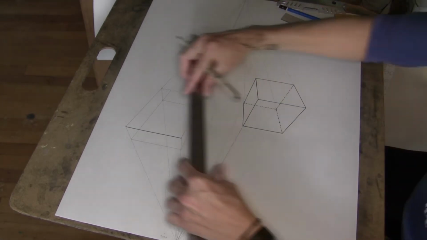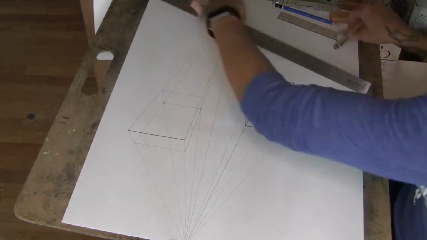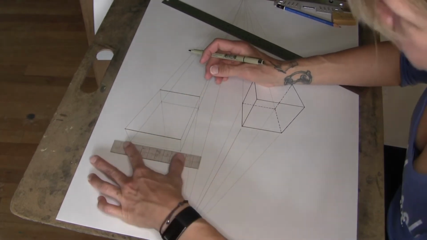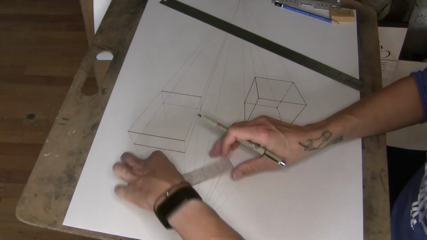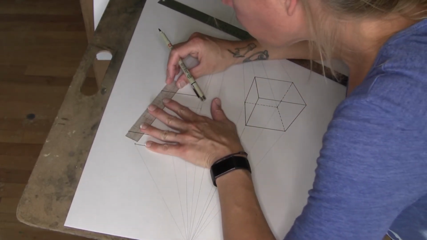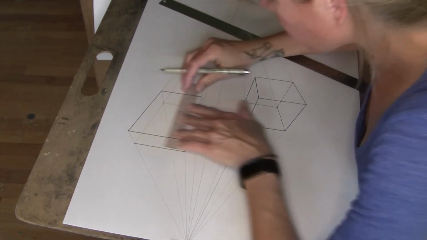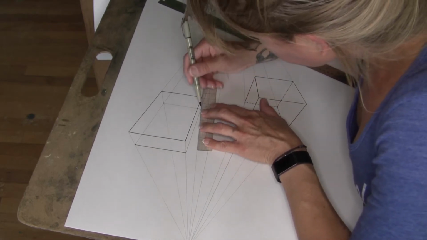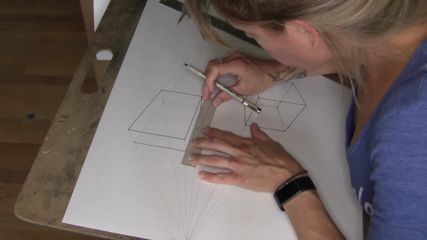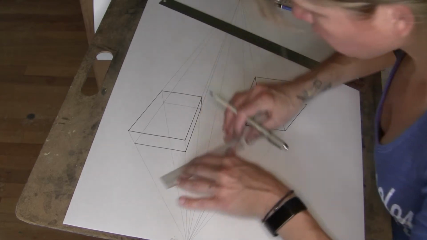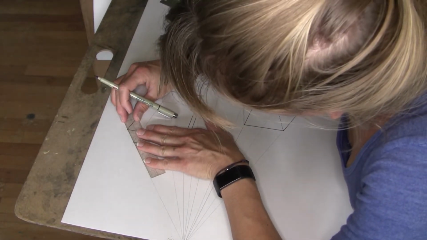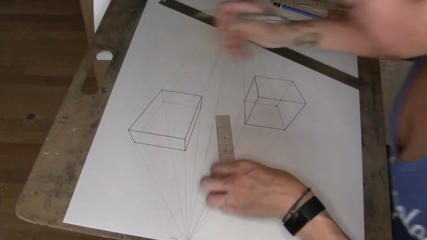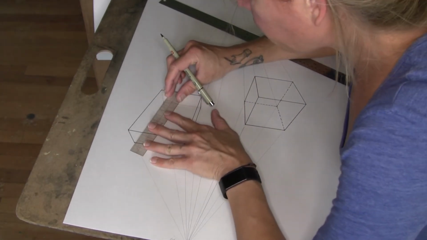Cool. So from here, I'm going to go ahead and ink in the, I'll use this one. I can see a little bit better. Let's have solid lines again for our exterior. And then we'll have a broken line or a dotted line for our interior, please.